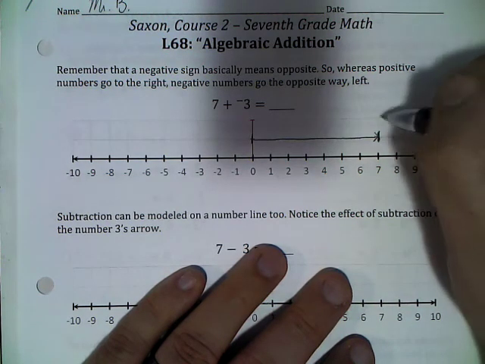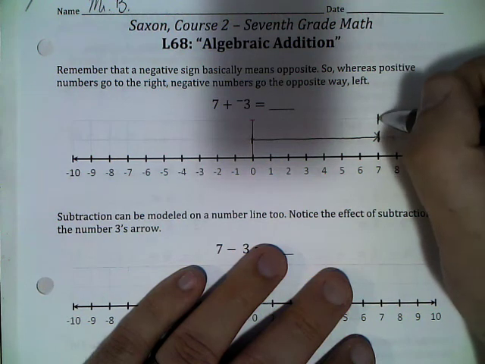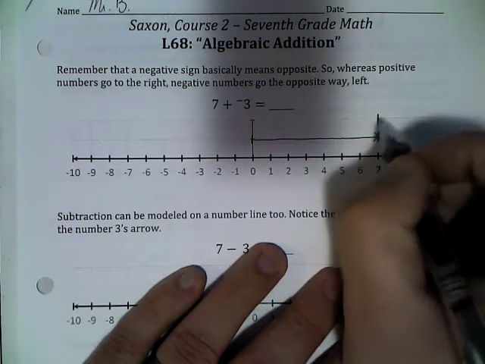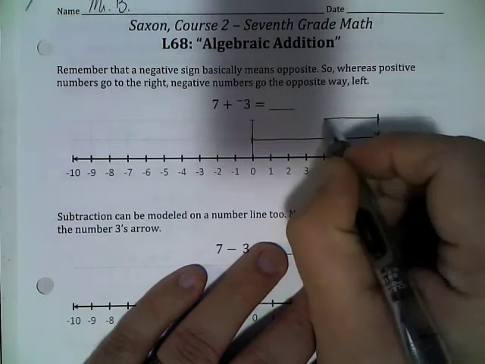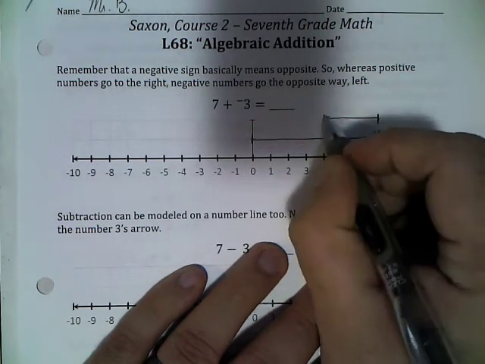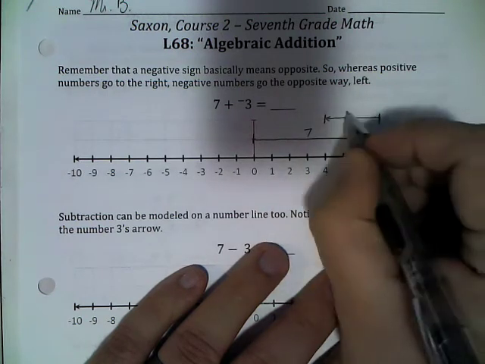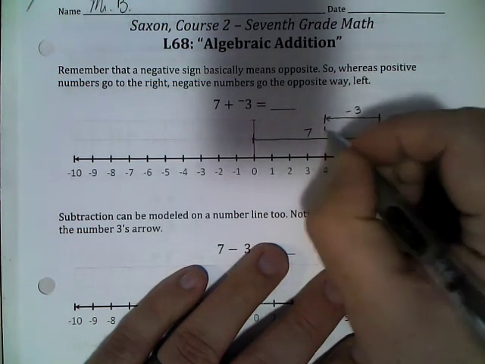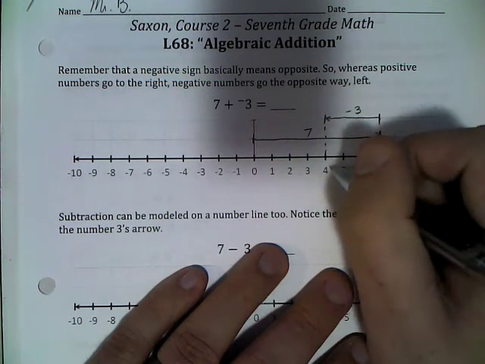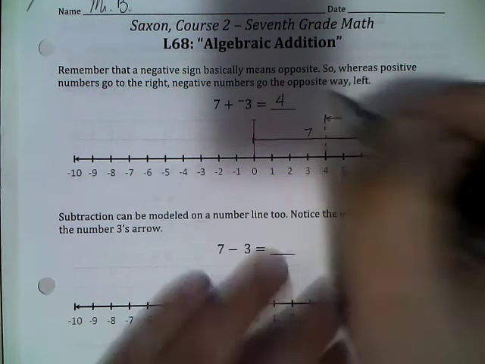That's where I stopped. Then my next number is going to start where the last one ended. And so a negative 3 tells me to go 3 to the left. So if I go 1, 2, 3 spaces to the left, so this is my 7, this is my negative 3. And so come down here, my answer must be 4.